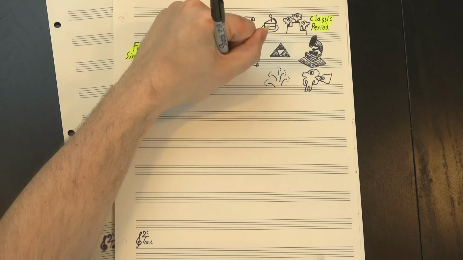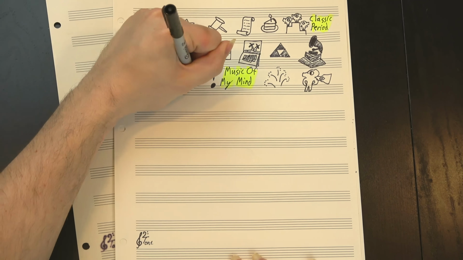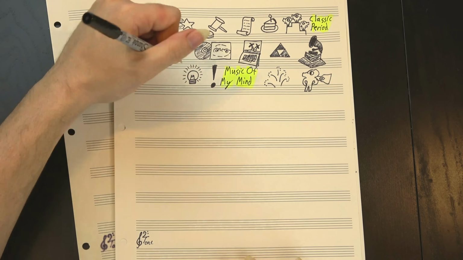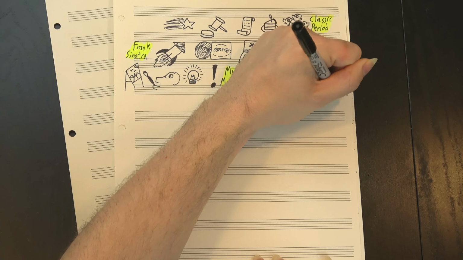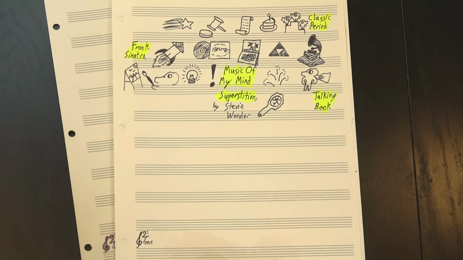The classic period began with 1972's Music of My Mind, but most fans agree that the real turning point, the album that showed just what Stevie Wonder was capable of when you gave him full artistic control, was his follow-up, Talking Book, released that same year, which contains one of his most enduring songs, Superstition. Let's take it apart.